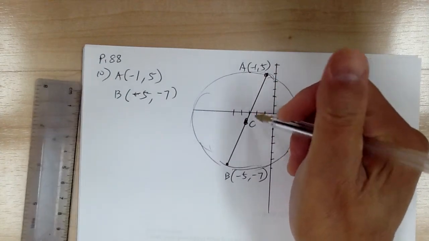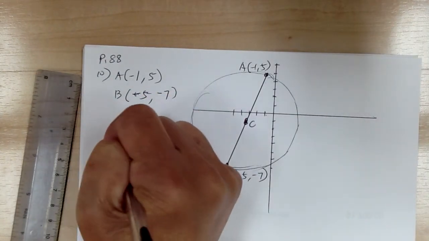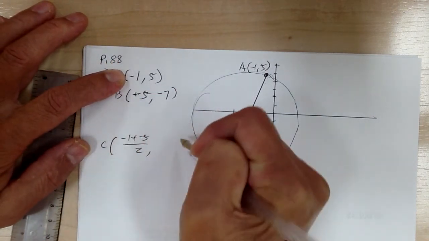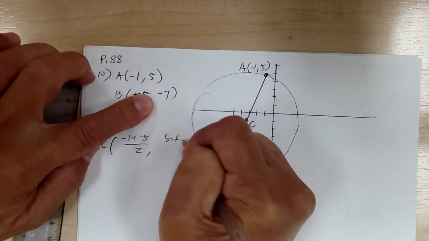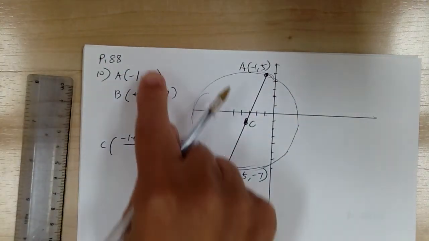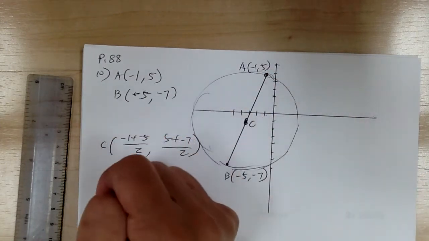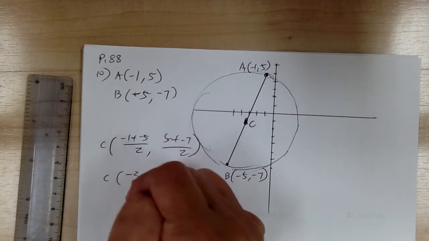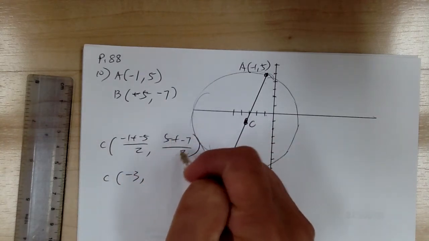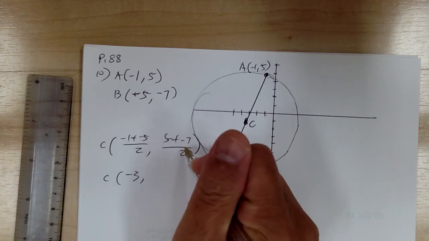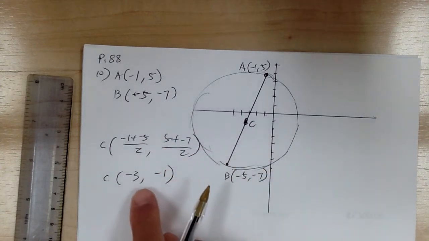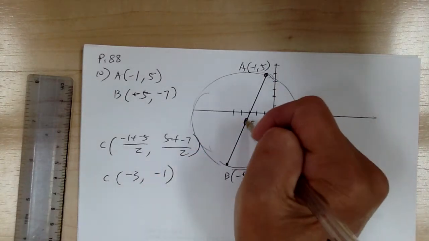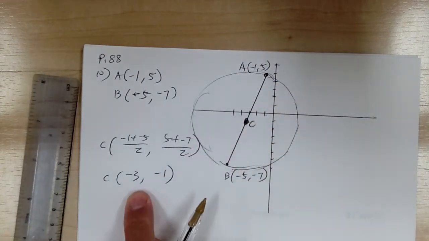So again, for the center, you just average the two. So the center would be (-1 plus -5)/2, and then (5 plus -7)/2. Again, the center is the midpoint, so you just average the two. So the center is going to be at -3, and -2/2 would be -1. And you want to check to see if it makes sense, so make sure this matches. Okay, it looks pretty accurate. So that's your center.